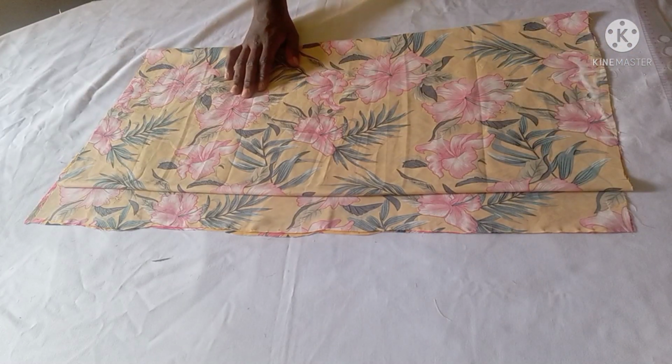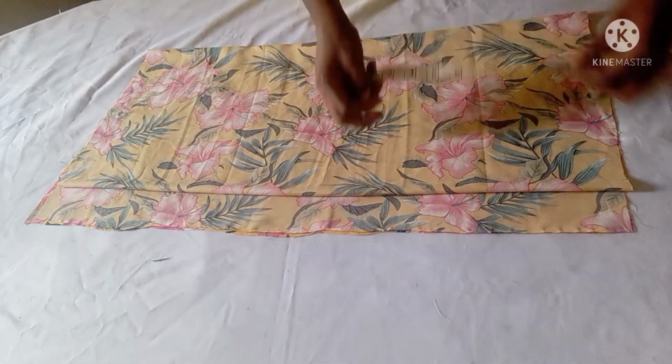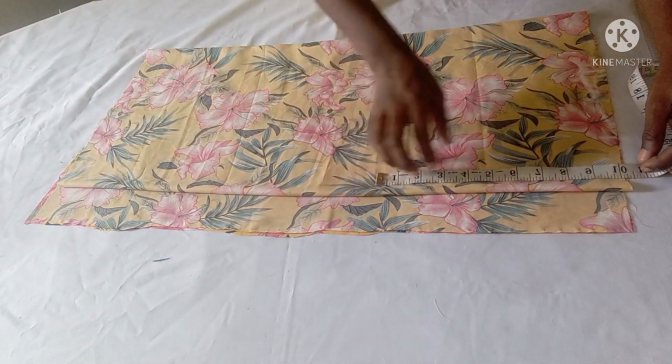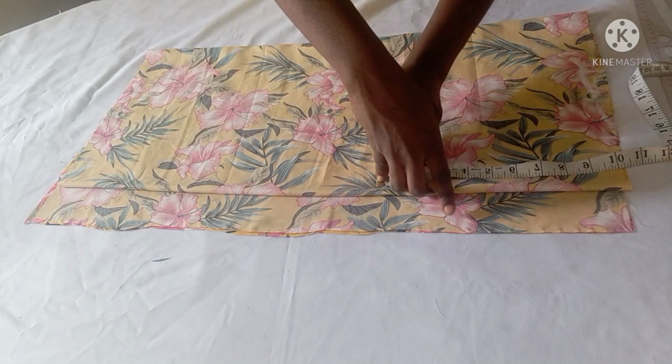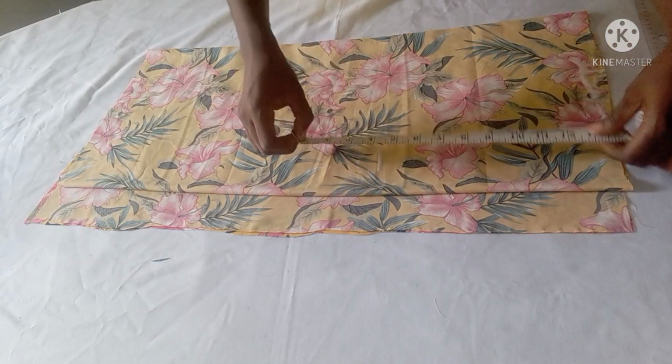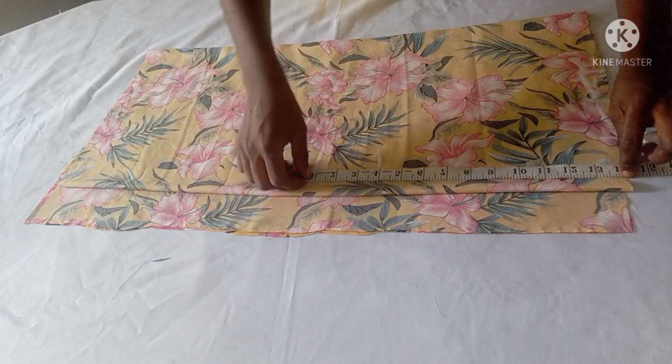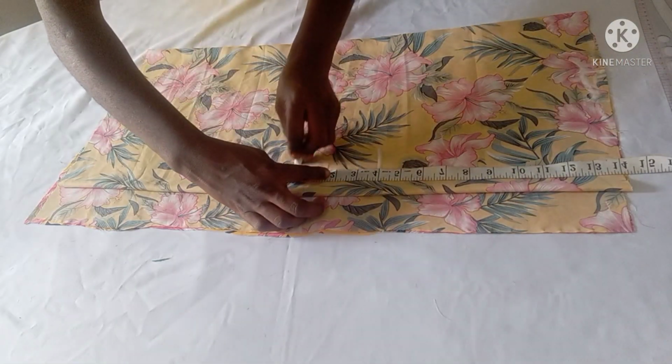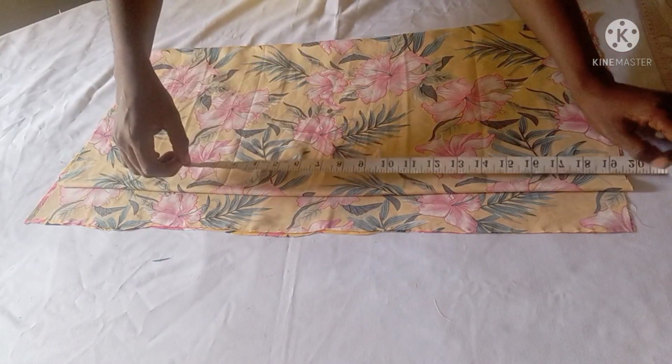Okay, so from my shoulder to my breast point, which is 10 inches, I'll mark that line out. Shoulder to waistline, 14 inches. Shoulder to hip, 24 inches.